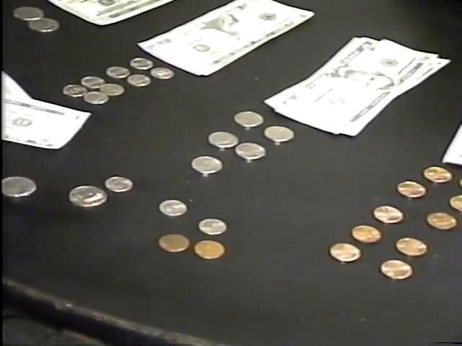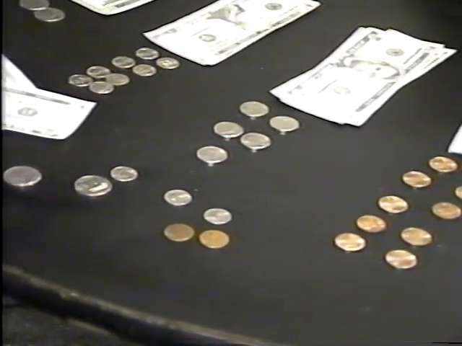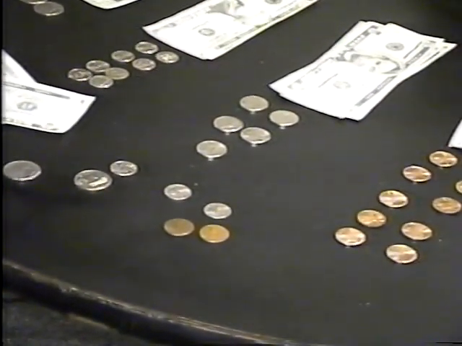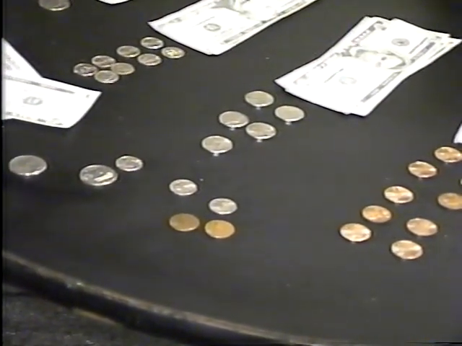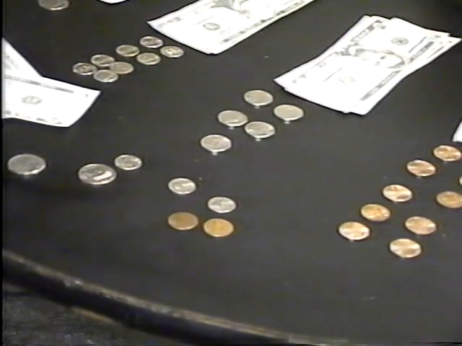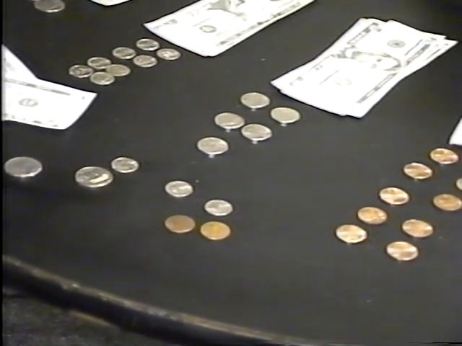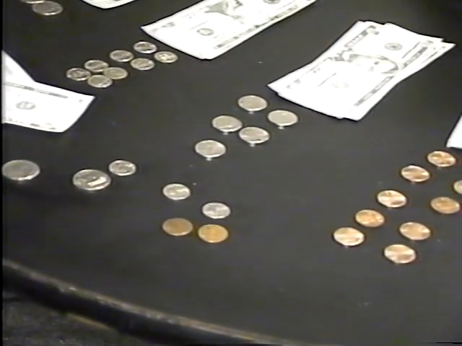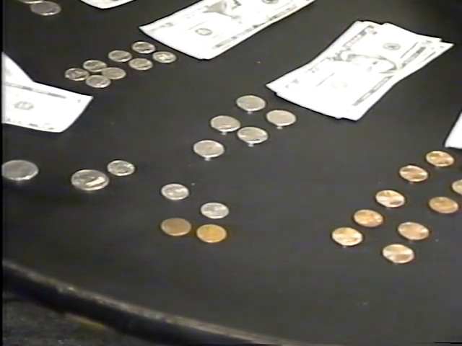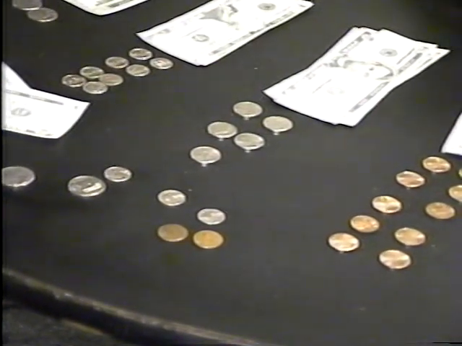Guess what? It's only 2 coins left. If we're not going to use the dimes and we're not going to use the pennies, what's left? Quarters and nickels. Very good. A quarter is what? 25 cents. And then 5 more cents makes what?